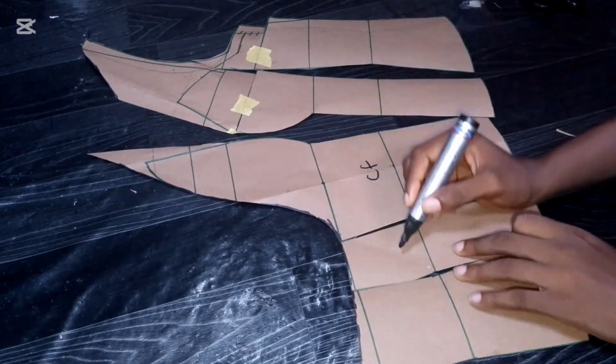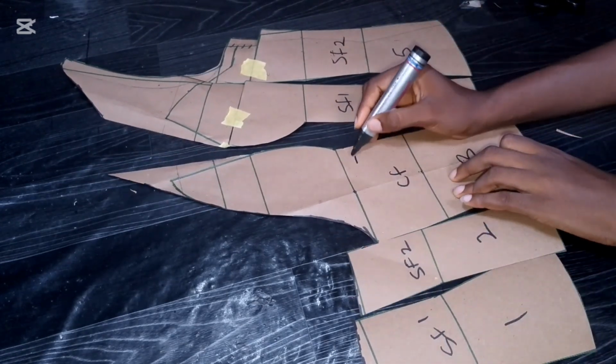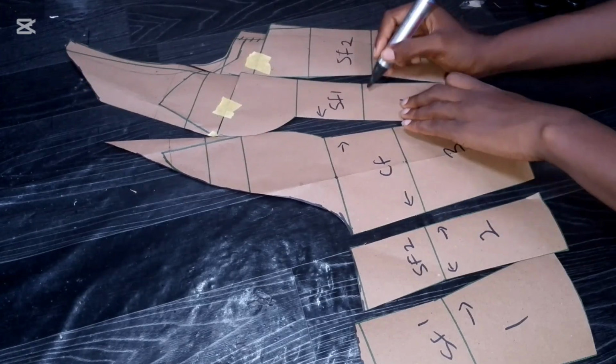Okay, so when you're cutting, ensure you close your bust dart. Okay, now I'm done cutting it. I'm just going to go and label it: center front, side front 1, side front 2, indicating arrows where they are and numbering it from 1 to 5.